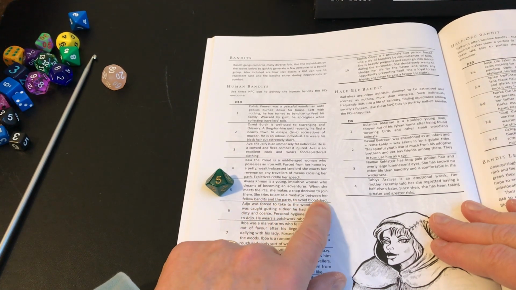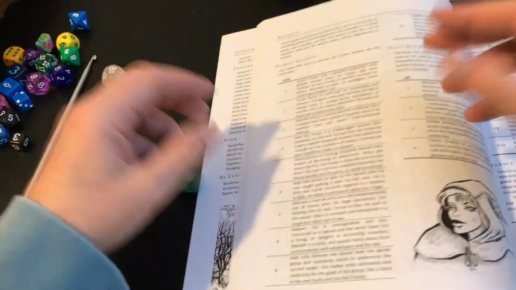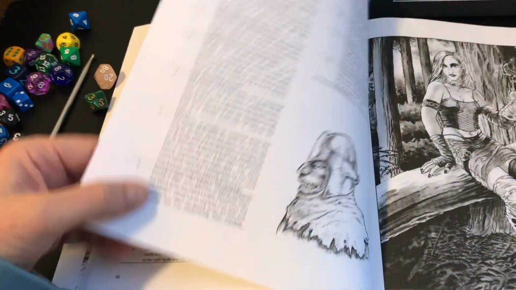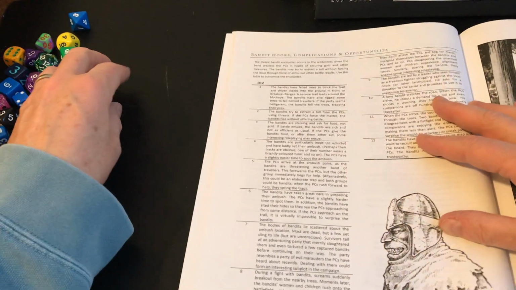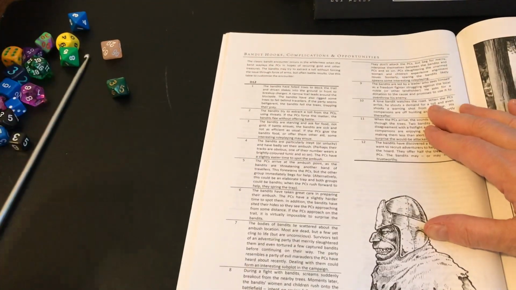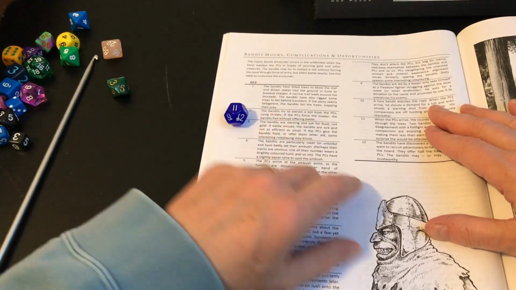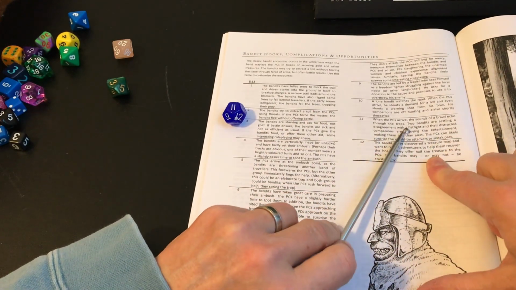She tries to act as a mediator between her fellow bandits and the party to avoid bloodshed. So they're going to pick up a traveling companion, and perhaps she has information about who put that SOS out or whatever. Or we could pick up a hook from this bandit, and it says, when the PCs arrive, the sound of a brawl echoes through the trees.